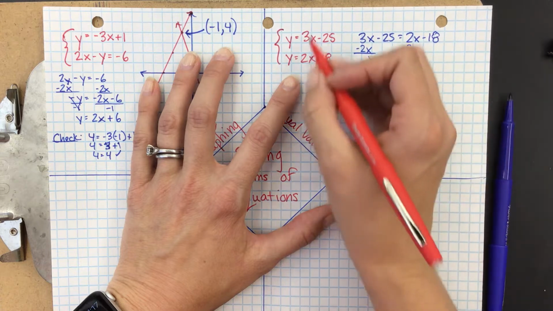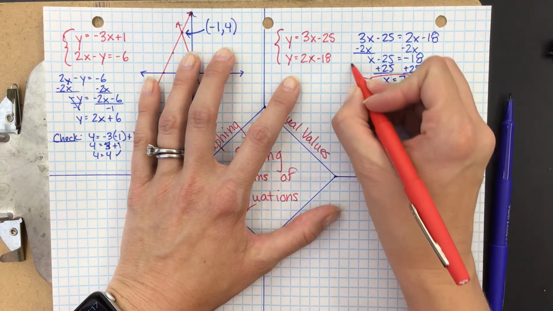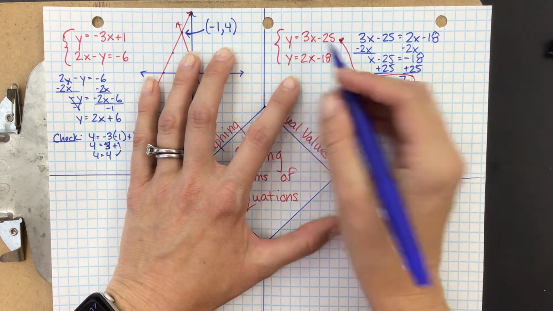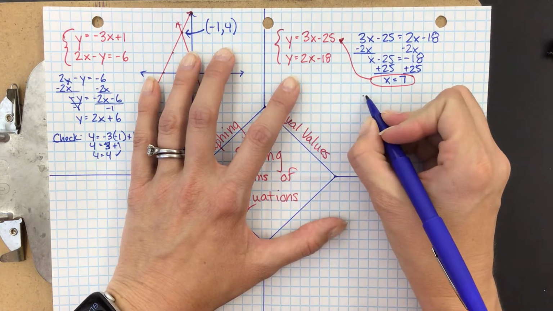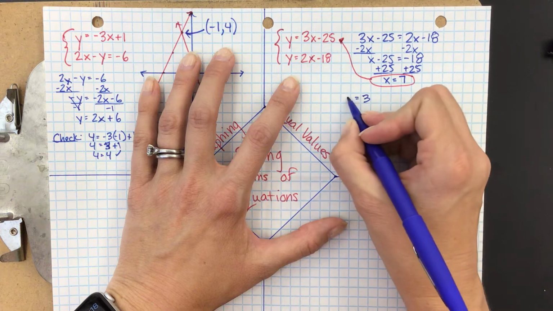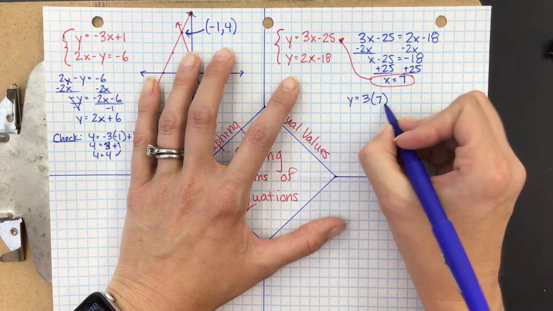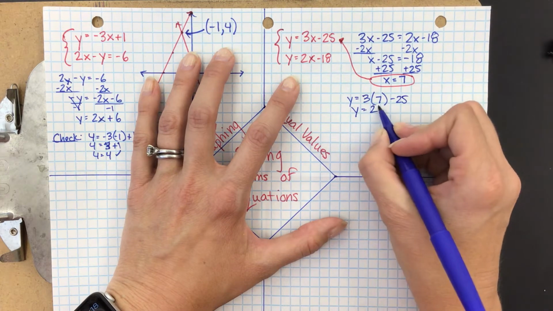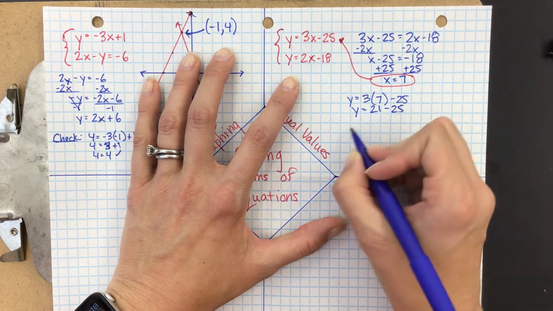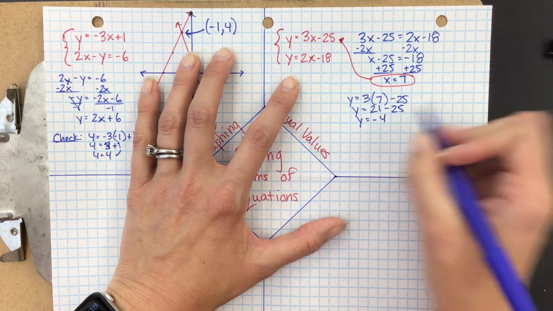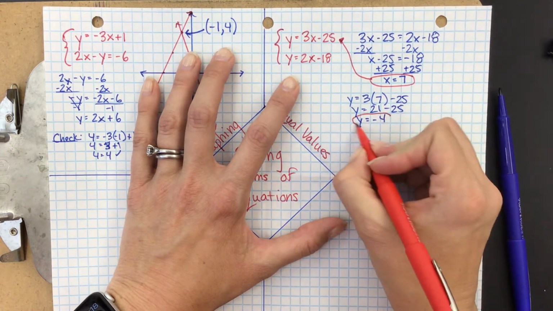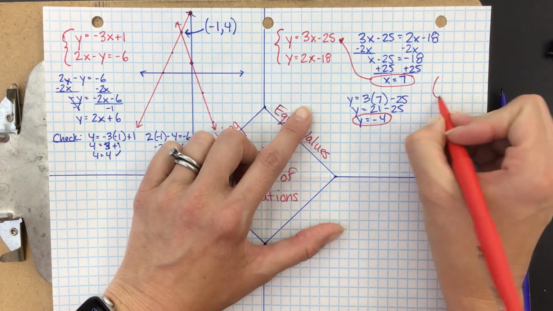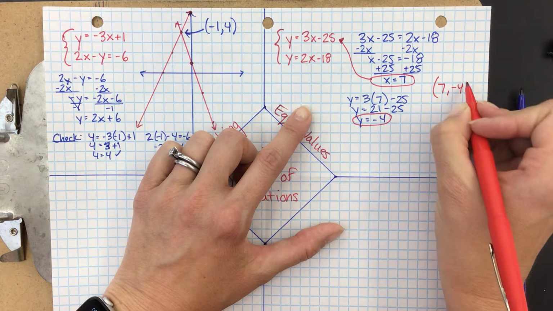I'm going to take that, and it doesn't matter which one I plug it into. I'll just plug it in right there. And then I'm going to go ahead and solve for y. So this will be 3 times 7 minus 25. Okay, so I'm getting that y is equal to -4. So that means my solution should be the point 7, -4.